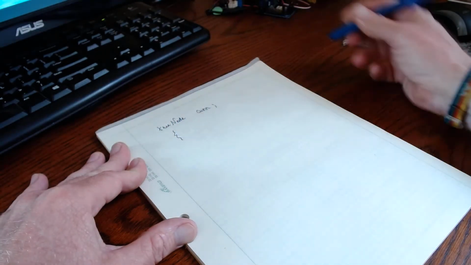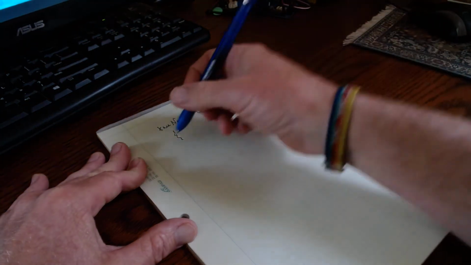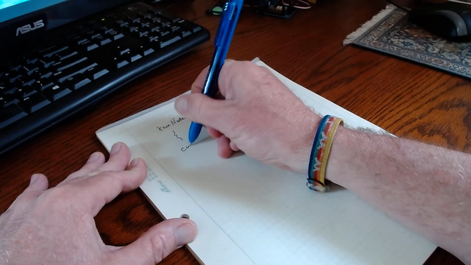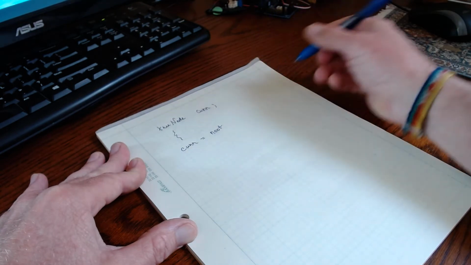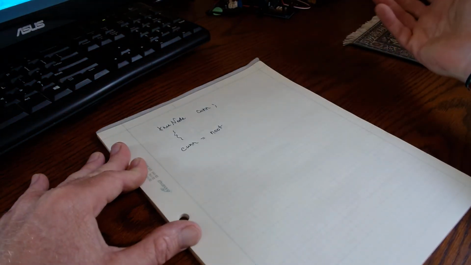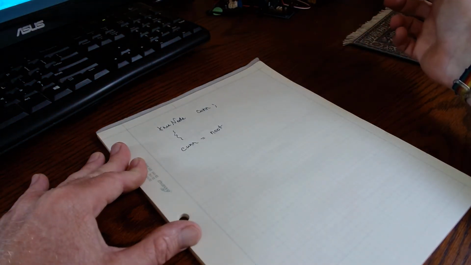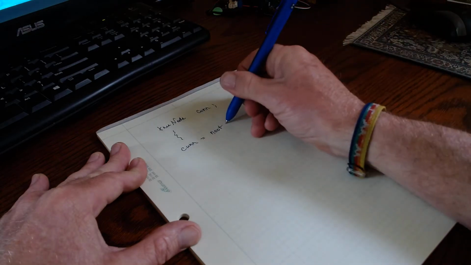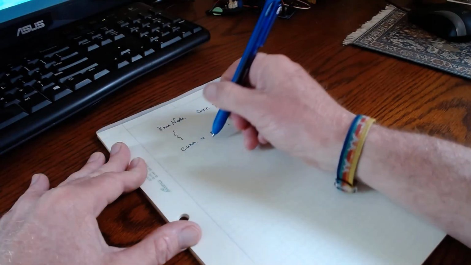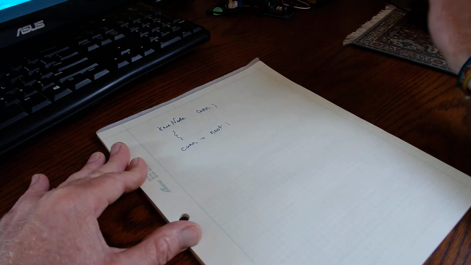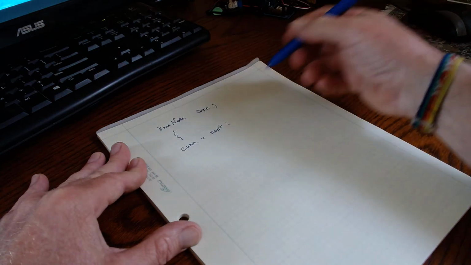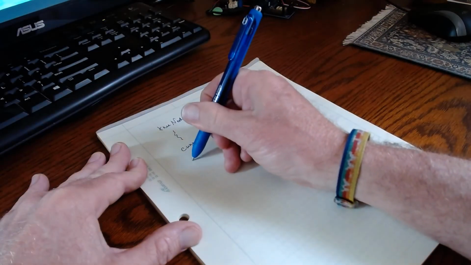Then we'll set cur to root. Cur equals root. And then we're going to have essentially a small search routine. I'm going to write this out, and I'm going to leave out some of my variable declarations, but here we go.